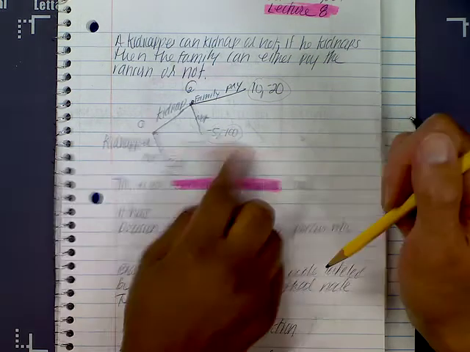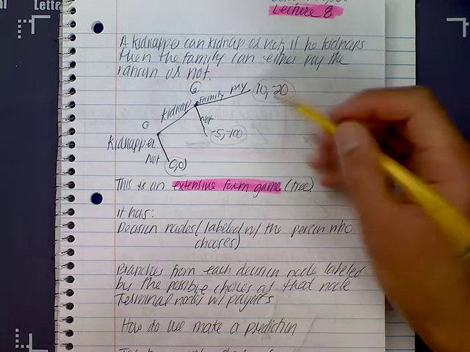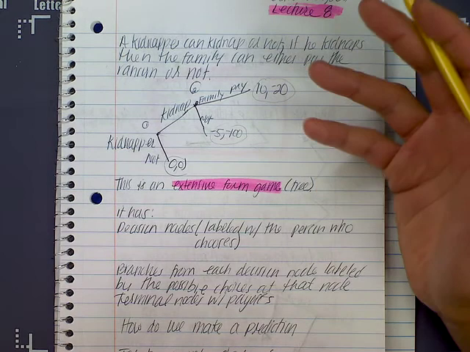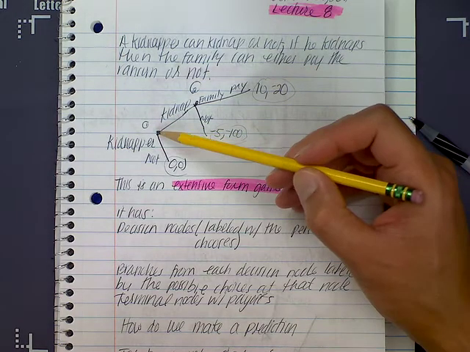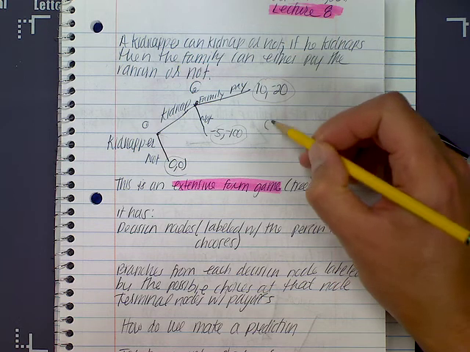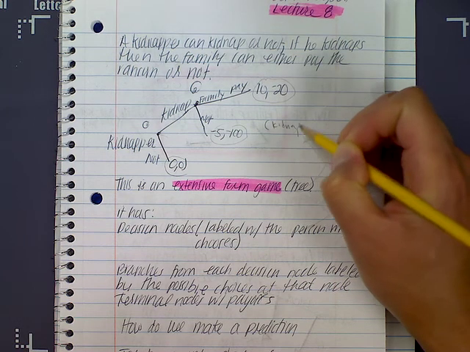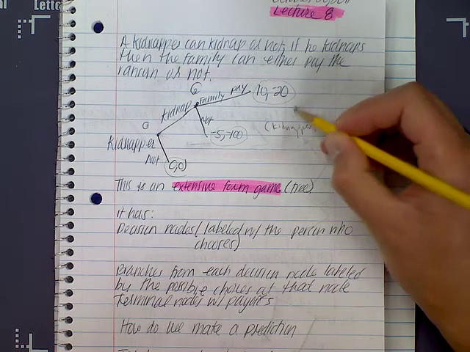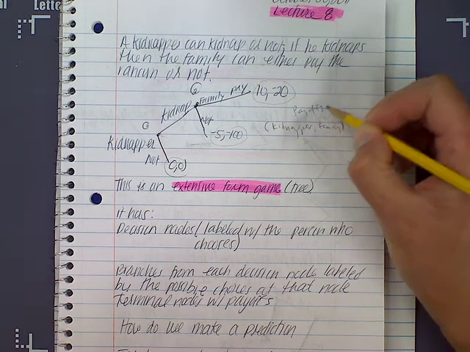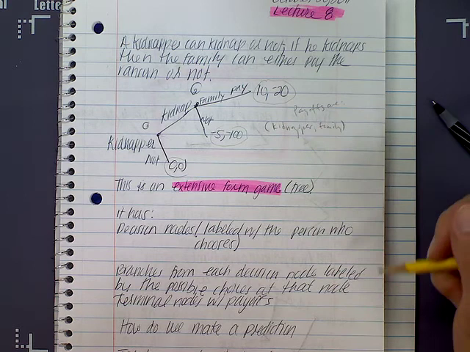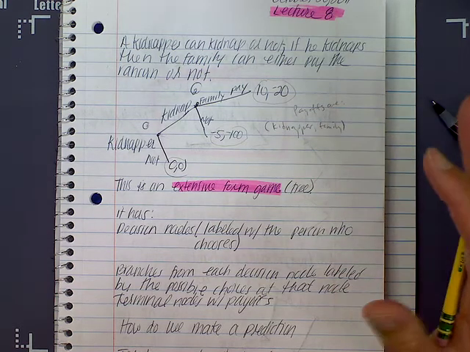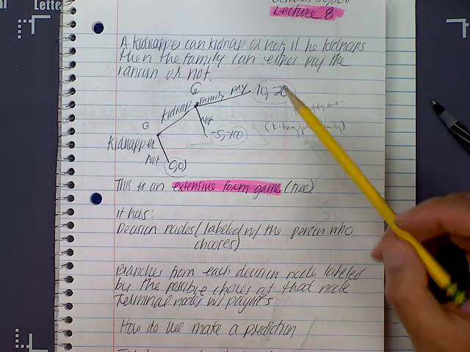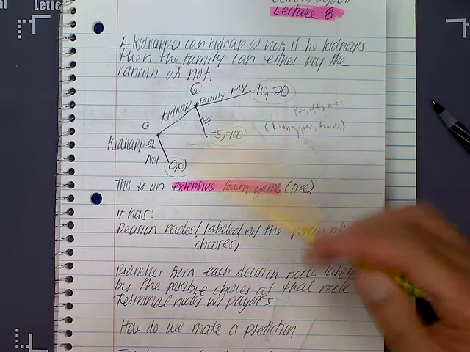You did say this is the second person, this is the first, right? Yeah, and if there's any confusion, because in a big tree sometimes you forget who's first and who's second, you just write down kidnapper first and family second. Is that clear? Yes. So a lot of it is just getting used to what this means.